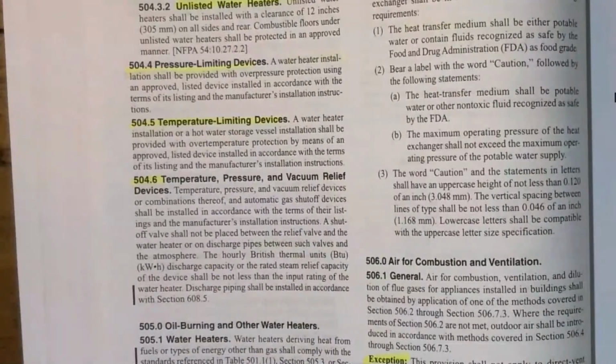Plus, they also mentioned that you are not to place anything on the discharge pipe between the valve and the atmosphere. In other words, you can't put a cap on it, because if you put a cap on it, it's not going to release. It's just going to stay pressurized. What's the point, right? So you need to leave it open to atmosphere so it can bleed out and do its job.